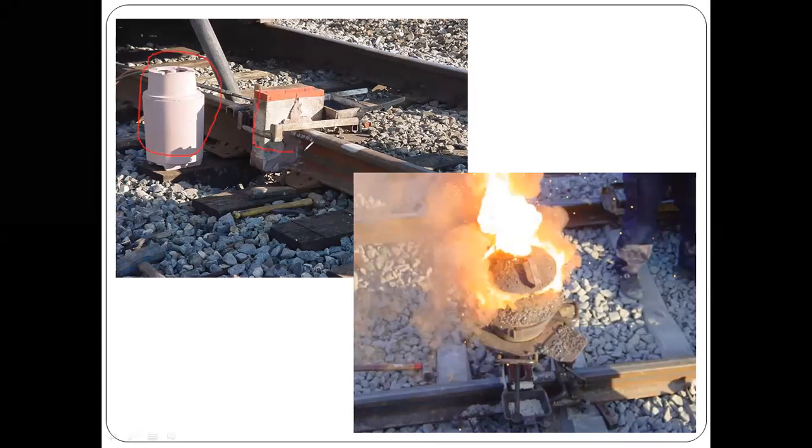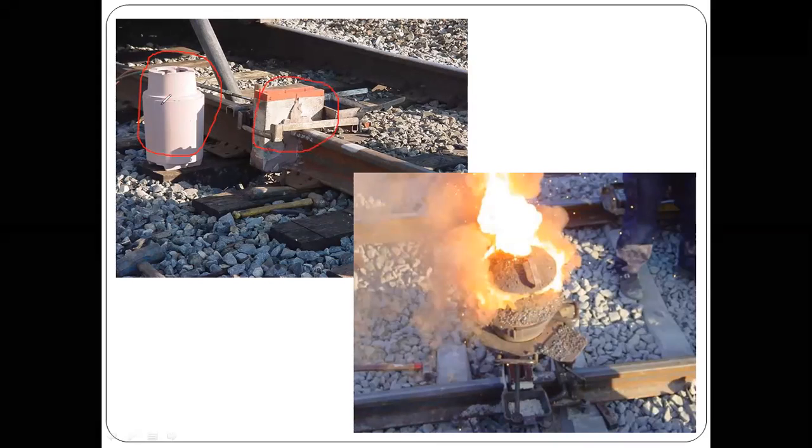This is the mold which is made, and this box holds the mixture of aluminium plus Fe2O3. I am not able to write here properly. So Fe2O3, this is called the thermit mixture.